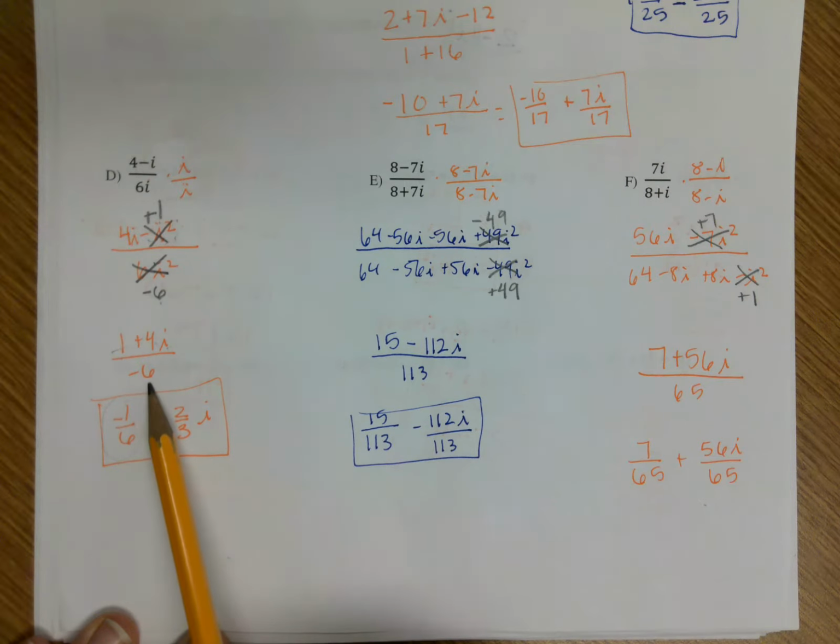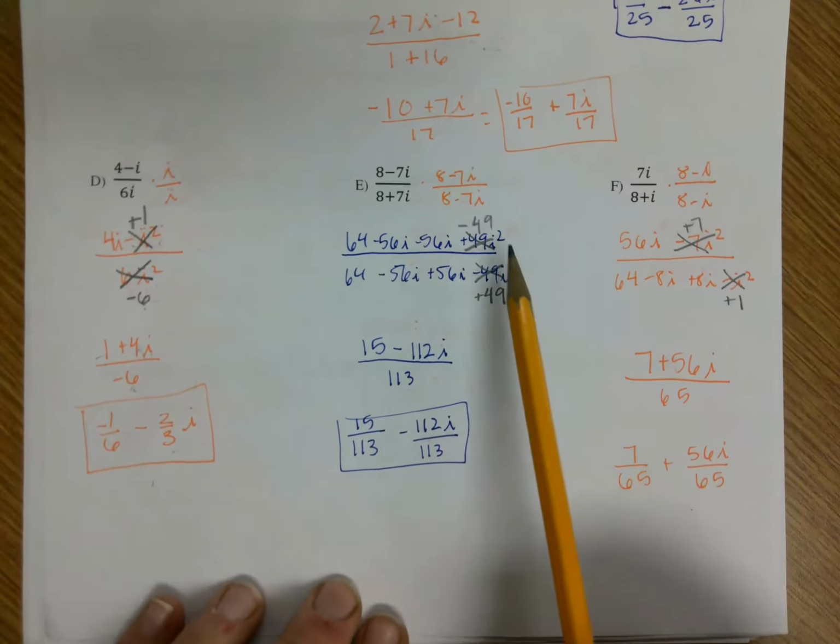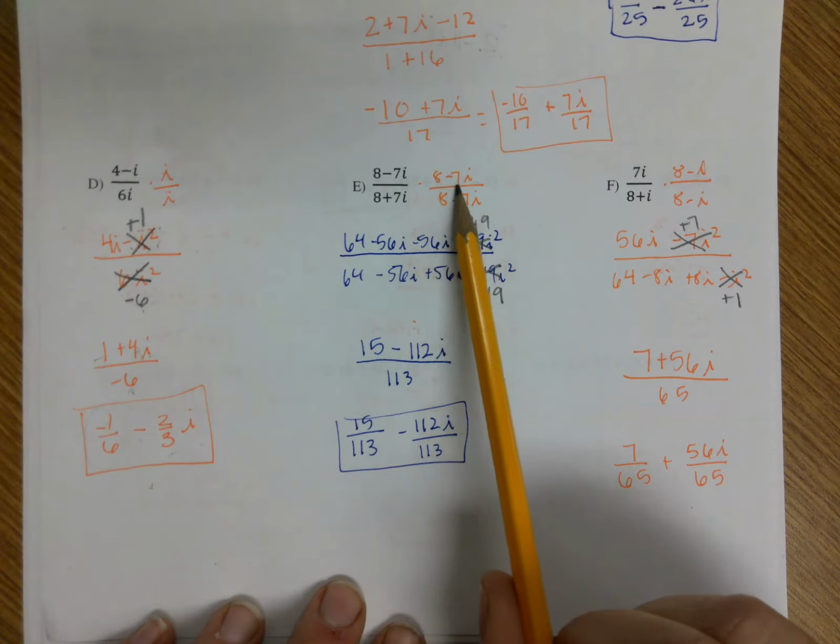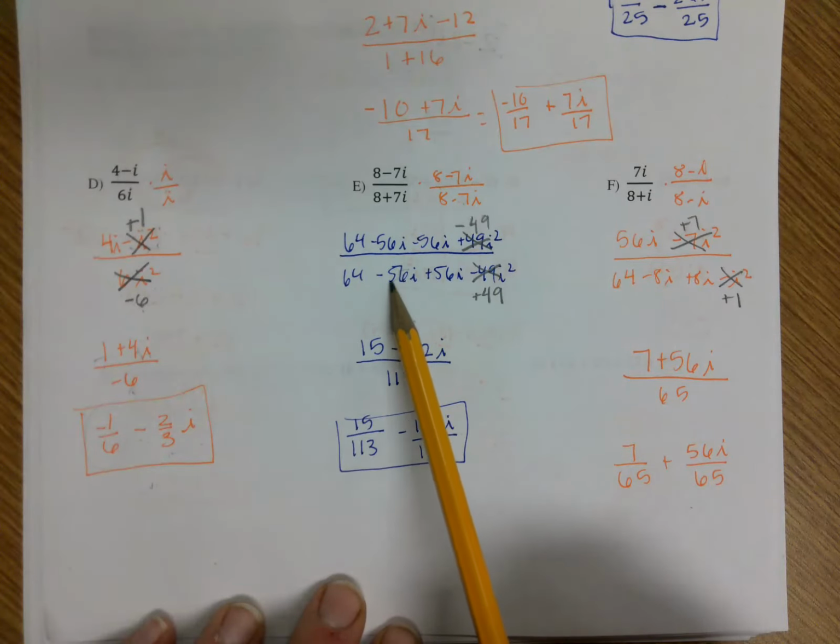4 divided by negative 6, that's subtraction. 4 and 6 are both divisible by 2. So that's where the 2/3 i comes from. Here my conjugate is 8 minus 7i. So again, these two cancel each other out.